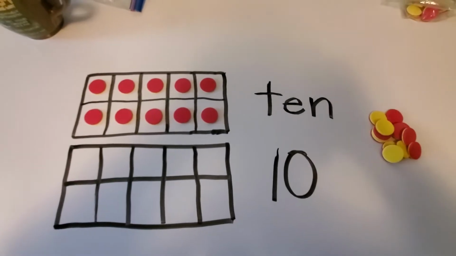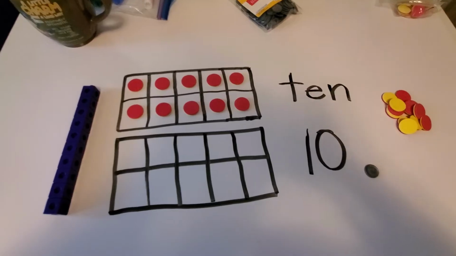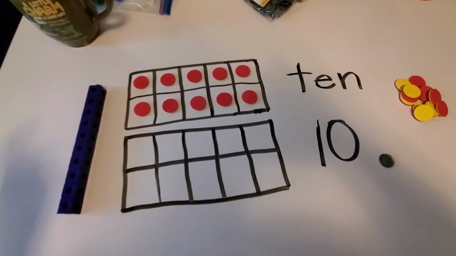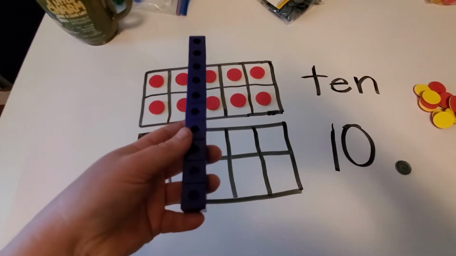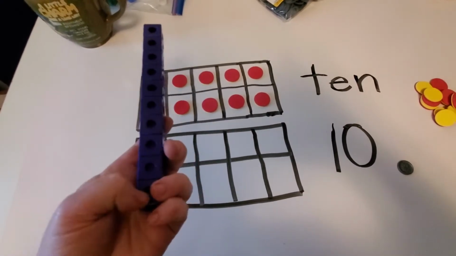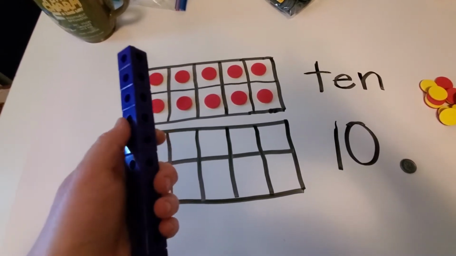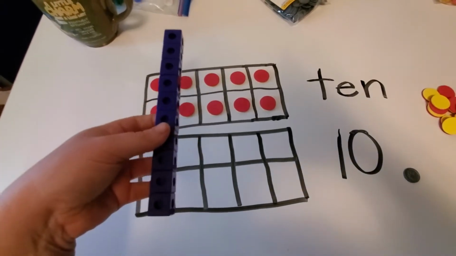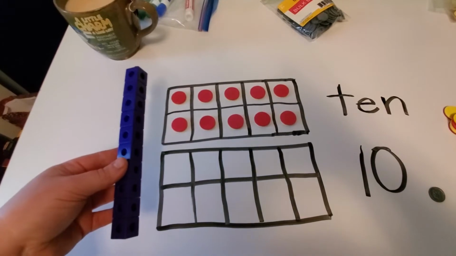I'm going to grab one more thing and show you another way that we can represent 10. Just give me 1 second. So I actually came up with two more ways we can represent the number 10. Here we have cubes, and we have 1, 2, 3, 4, 5, 6, 7, 8, 9, 10 cubes. 10 cubes, this is also known as a 10 bar or a tens rod.